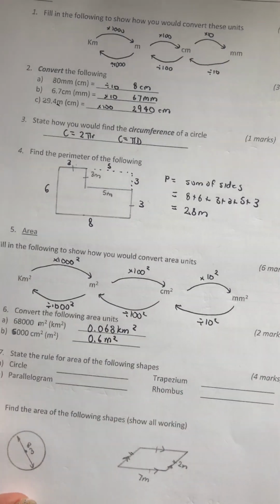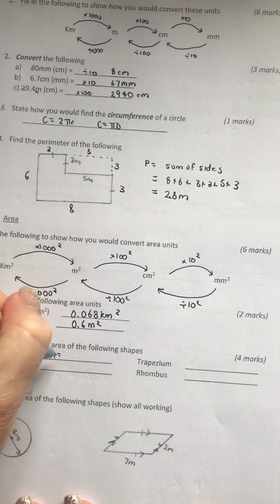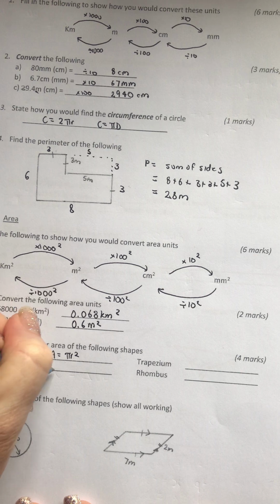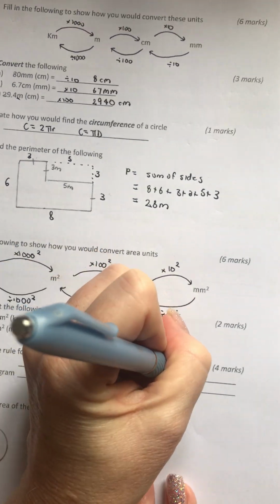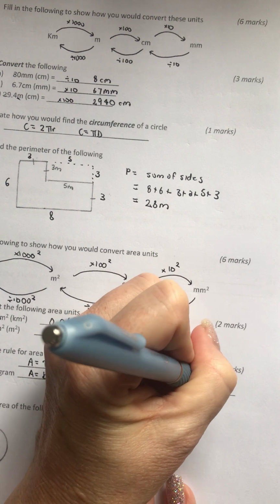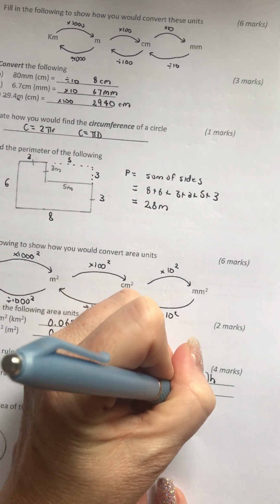Then we're stating our rules for our shapes. So we've got circle, our area is equal to pi r squared, parallelogram, base times height, trapezium is a half of a plus b times height, and the rhombus is a half xy.